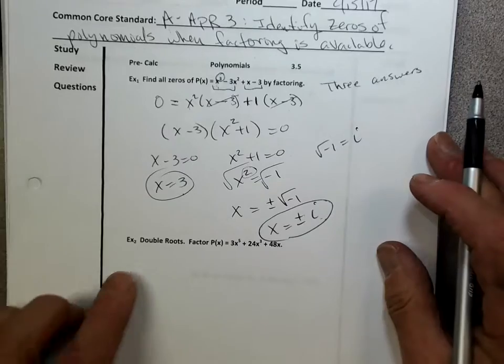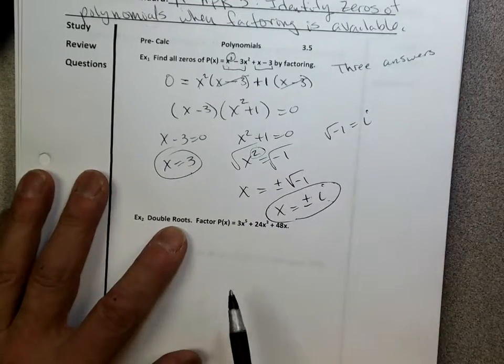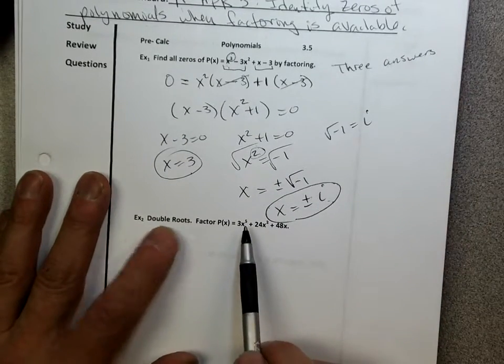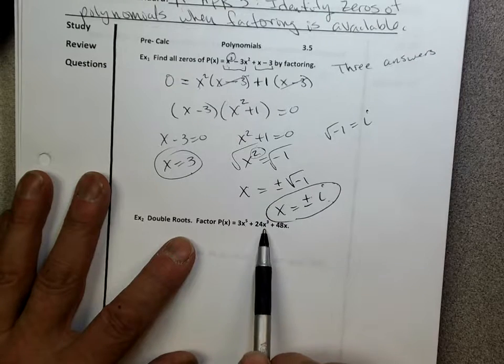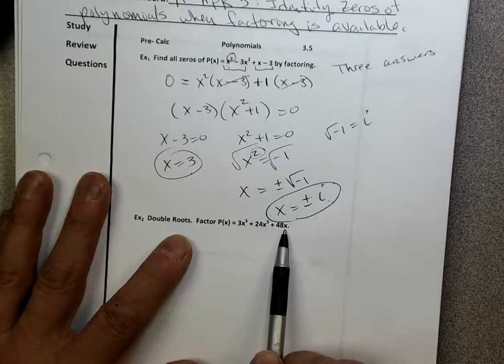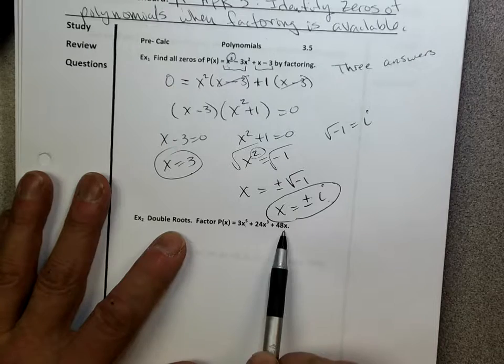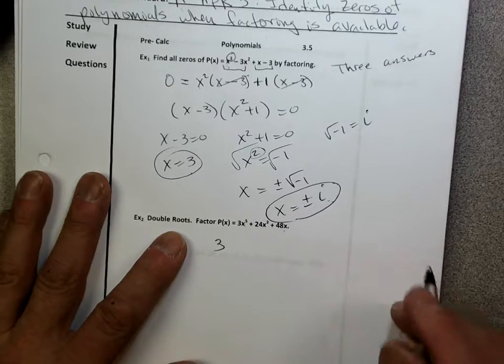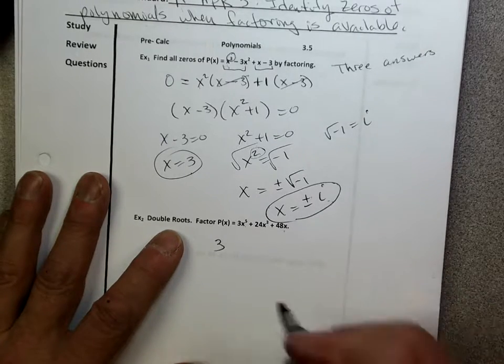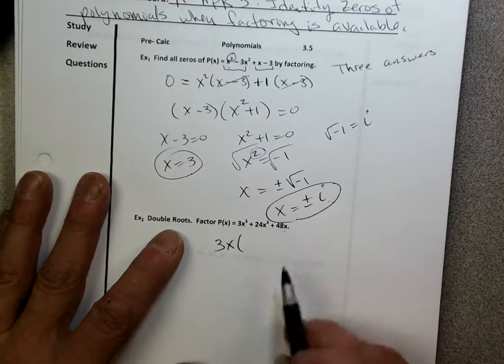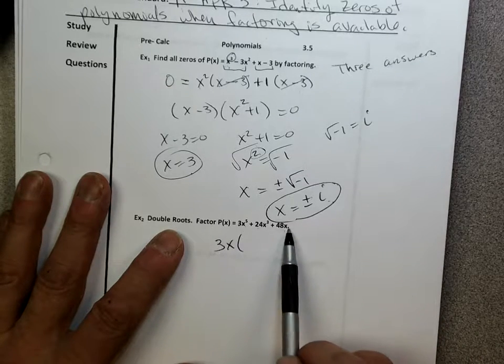It says double root. So let's find out why this is a double root. Before I start anything, I'm going to take a look at this: x to the 5th, x cubed, and an x, all right? What do they have in common? Well, I think they have a 3 in common, and I think they also have an x in common. So I can common factor out a 3 and an x.